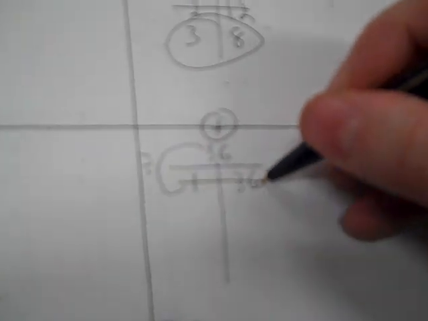36. Okay. So 1. 36 divided by 1 is 36. 36 plus 1 is not 13. Think about it. 36 divided by 2 is 18. Now I add the 2. 18 plus 2 is 20.